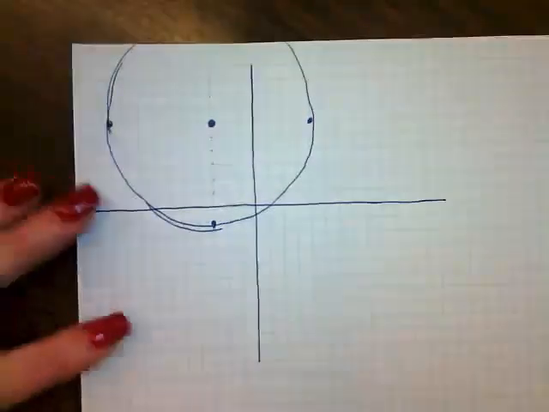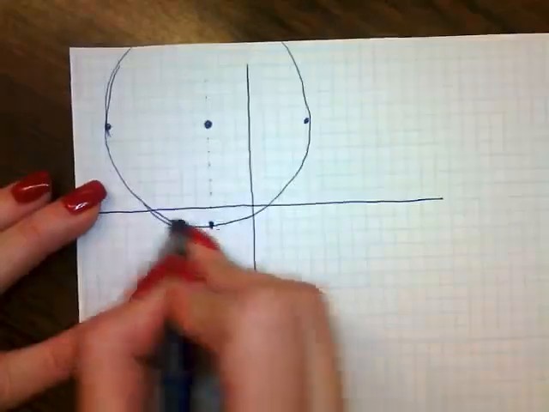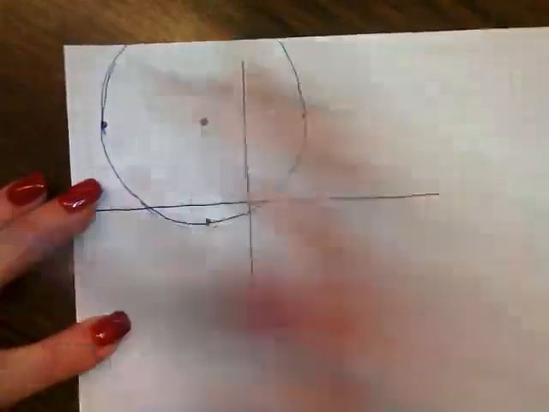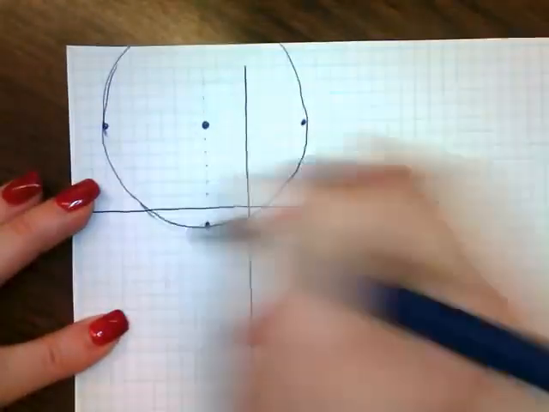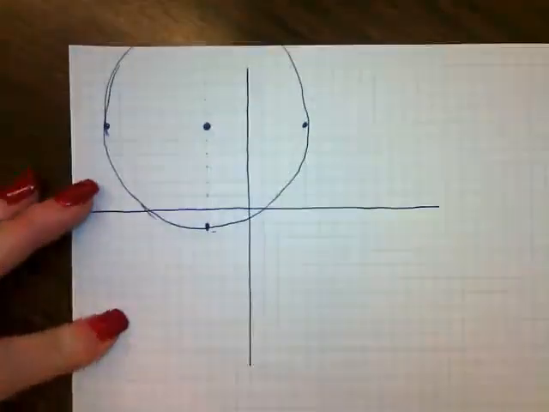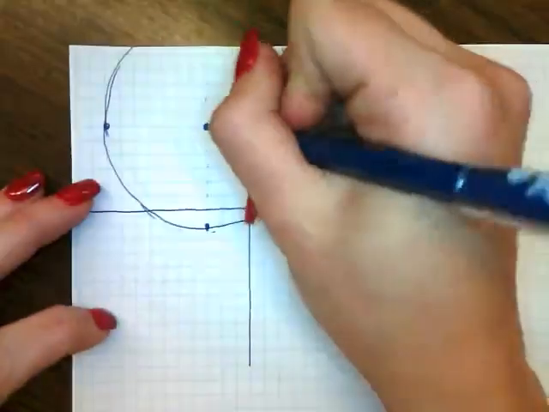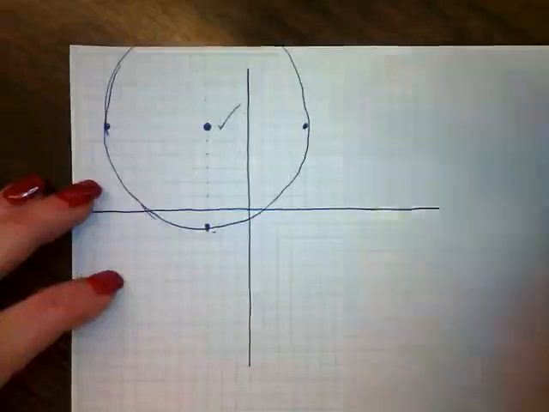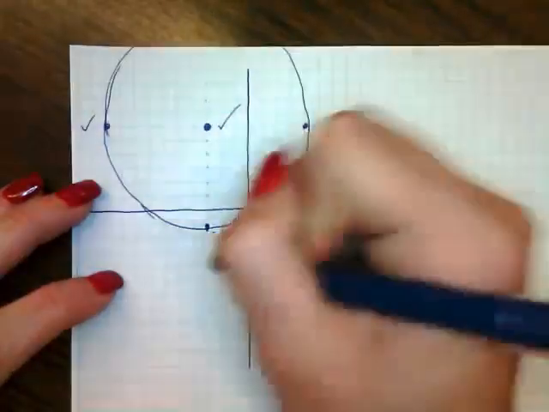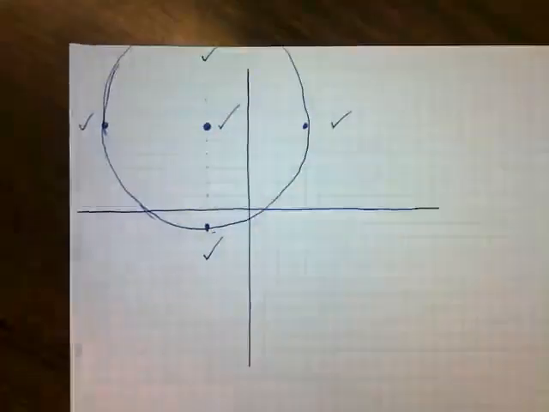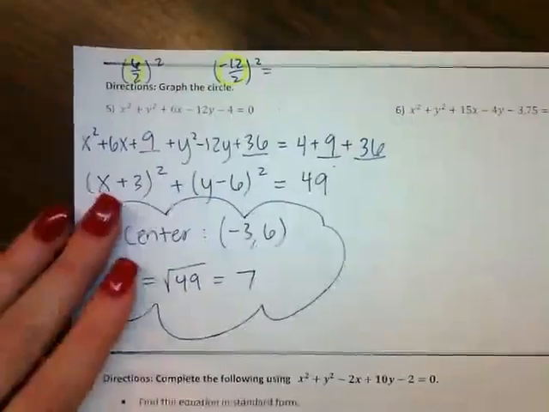Again, not the best circle, but when I'm grading you on your next quiz or on your next test, I'm going to be checking the following coordinates. Did you plot the center in the correct spot? Did you plot the point on the left, the right, the top, and bottom correctly? As long as you have those coordinates in the correct spot, I don't really care how beautiful your circle looks. Okay, let's move to the next question.